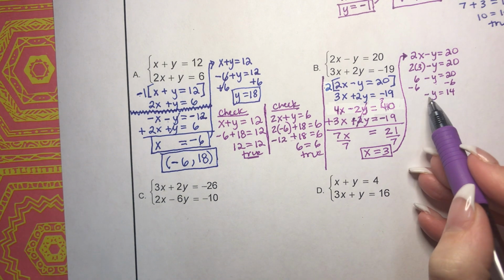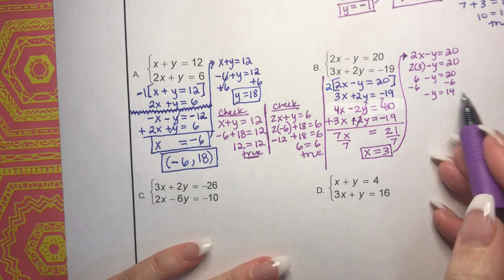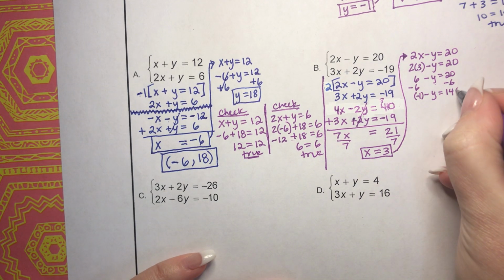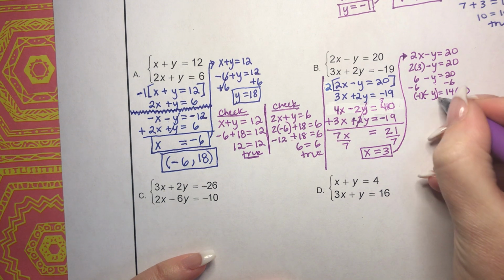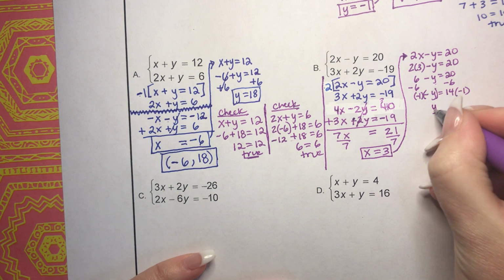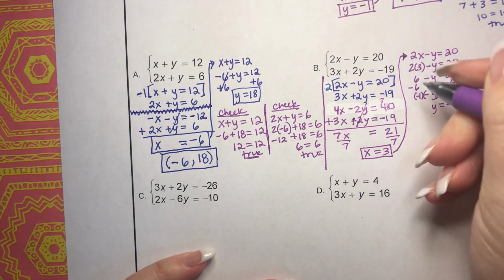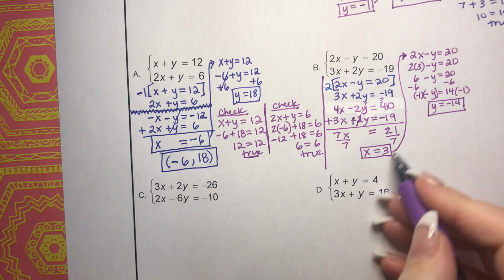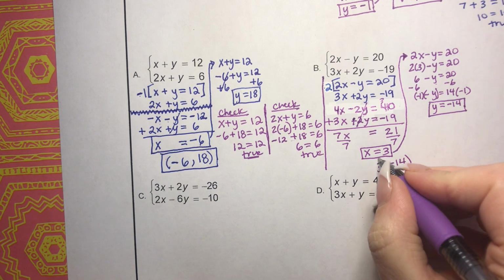Got to get y by itself. This y is not by itself. When negative is in front of it, it is not by itself. So I just like to multiply both sides by negative 1. Negative times a negative is a positive. So then I end up with positive y equals 14 times negative 1, which is negative 14. So there is my answer. My answer is 3, negative 14.